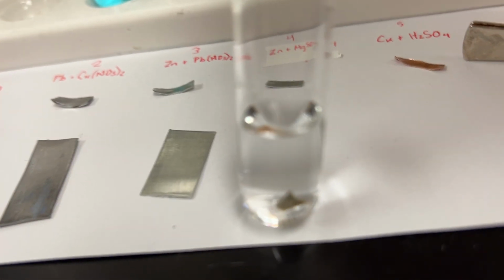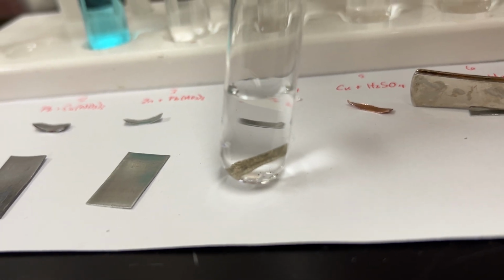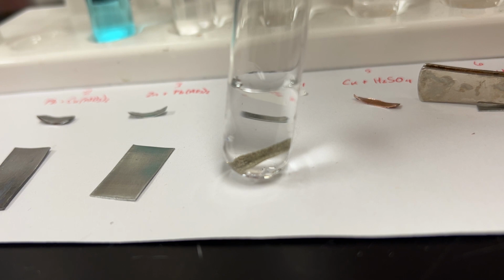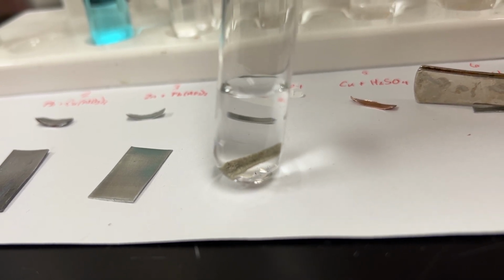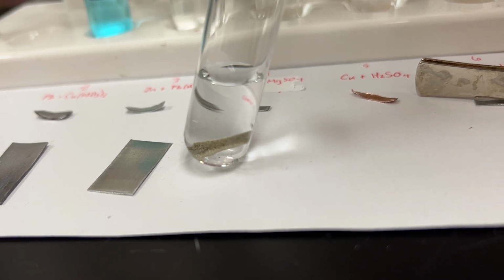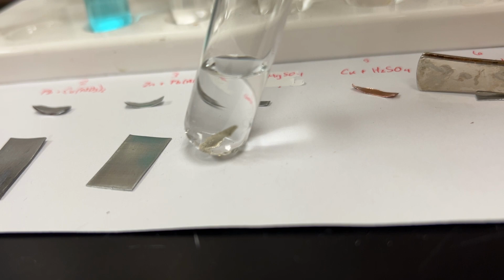And maybe if I get closer, it is very difficult for the camera to focus. You can see that the copper is starting to get coated with something. There's definitely something happening. That copper is starting to get coated with something.